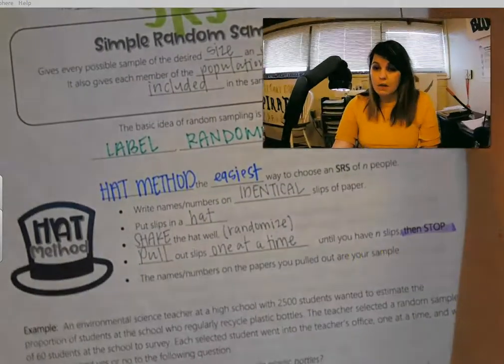So why do I have to write all of these really obvious things? The idea here is, and the AP board is very clear on this, you have to describe your sampling method so well, so clearly, so explicitly, that I could take your description and give it to one of Mr. Angel's Math 3 kids, and they could take the sample just by reading your instructions. Knowing nothing about statistics, they could carry out the hat method. So it has to be that explicit.